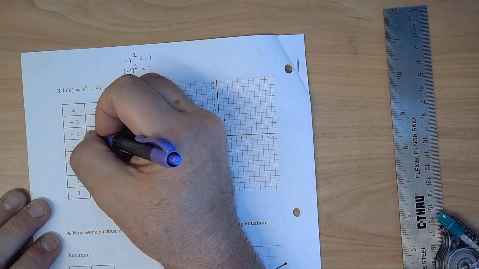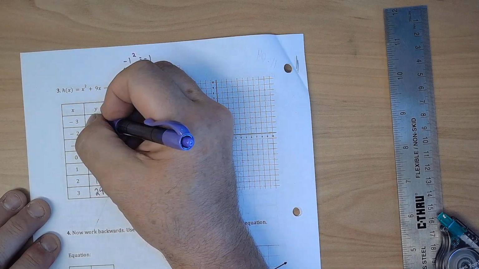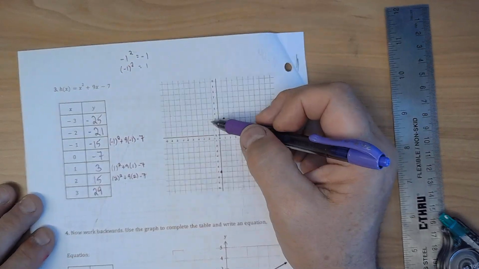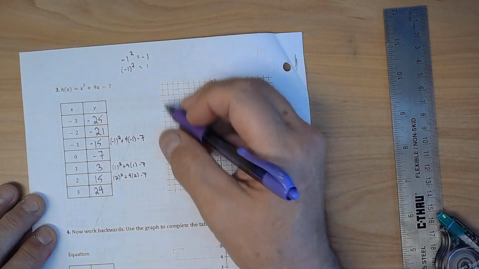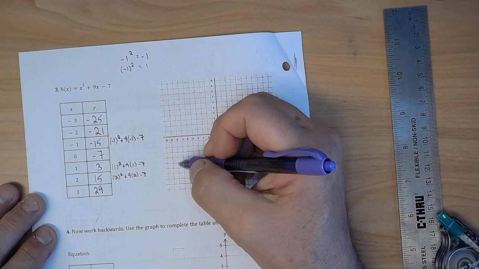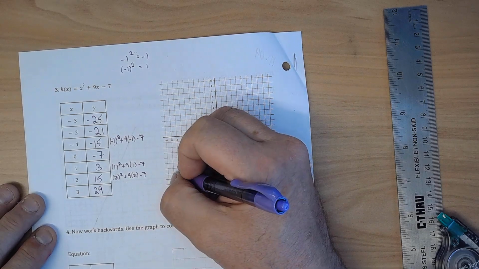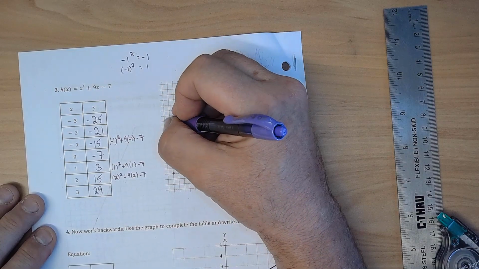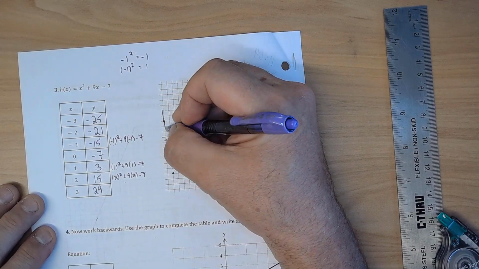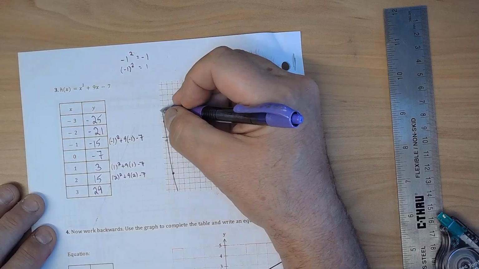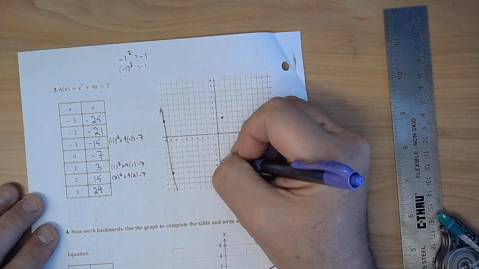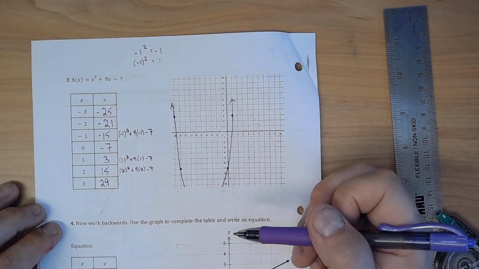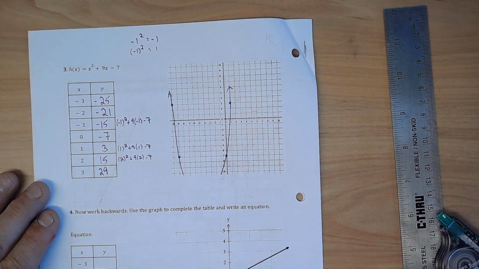For -2, we get -21. And for -3, we get -25. Notice that we never really get over to the other half of the parentheses, but if we keep going, we've got symmetry here and, excuse me, here, and our parabola will end up looking something like this. Not the greatest example for the purposes of this worksheet, but there we go.